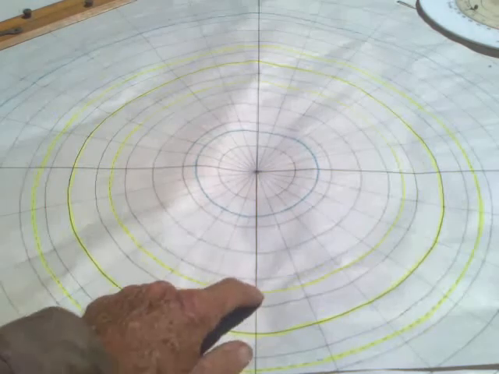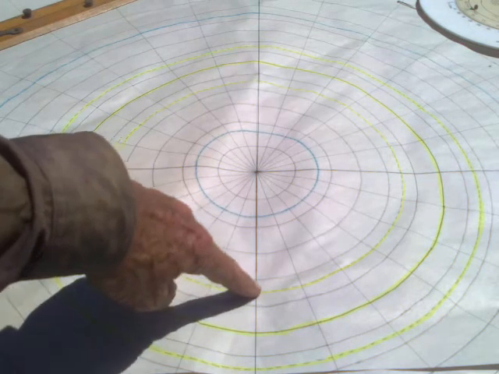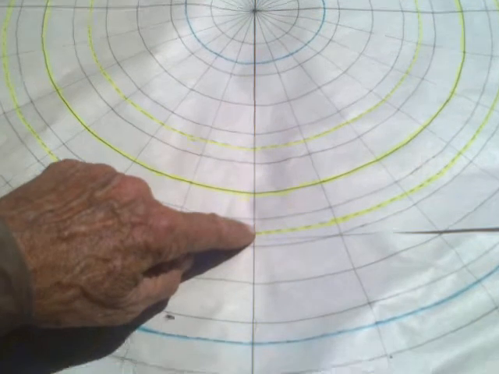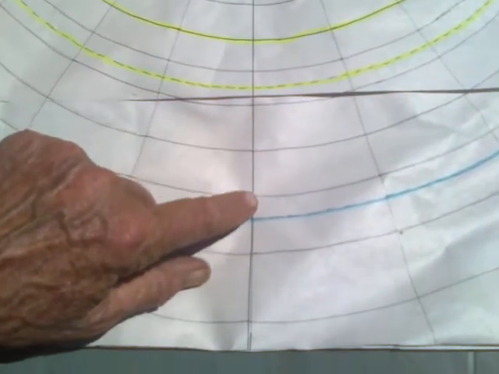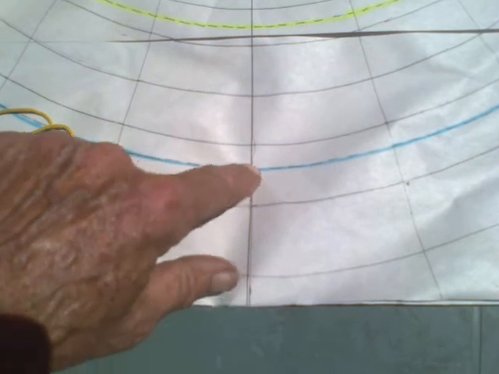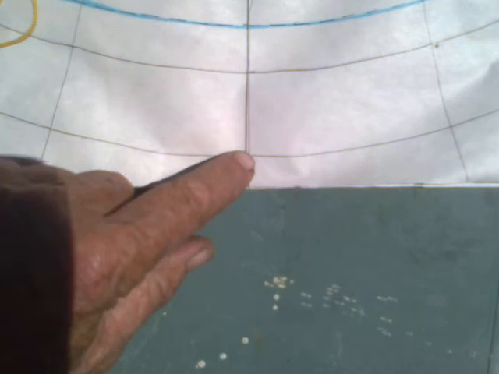You've got, can we see that there? Yeah, you've got your Tropic of Cancer, you've got your equator, your Tropic of Capricorn, and then if you come right the way down to here, you've got your Antarctic Circle, and then the actual South Pole.